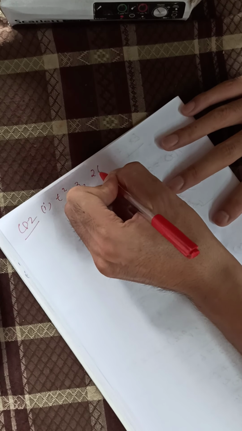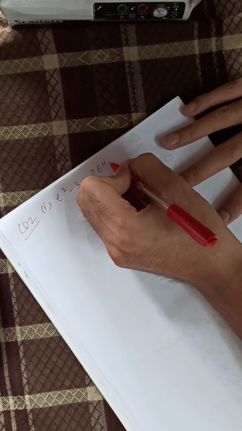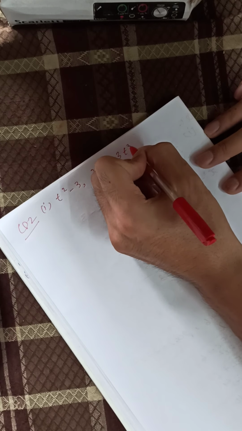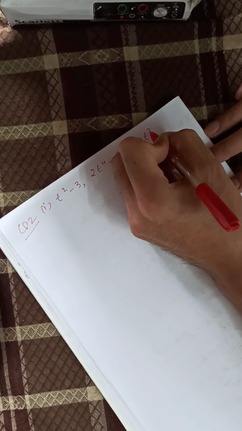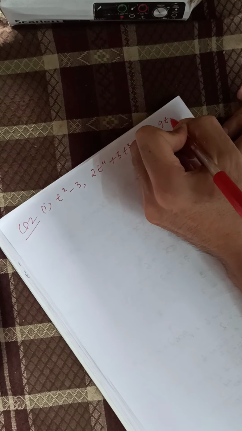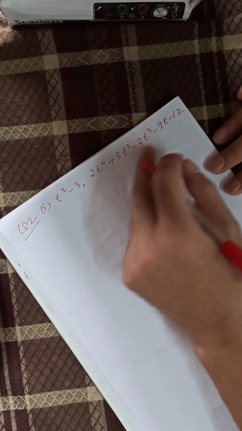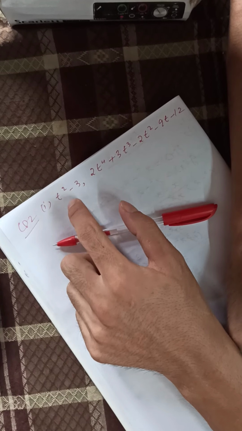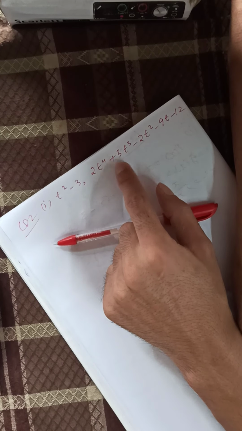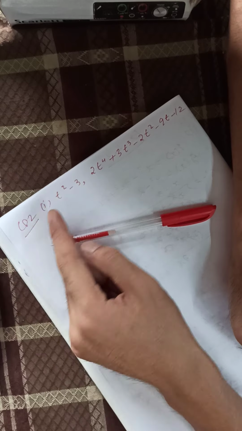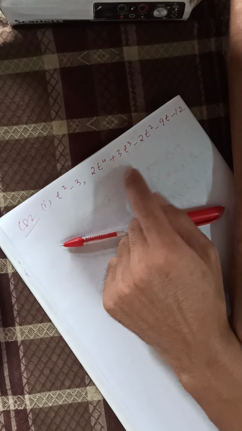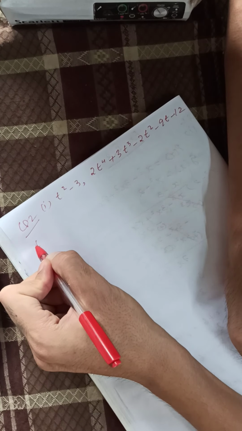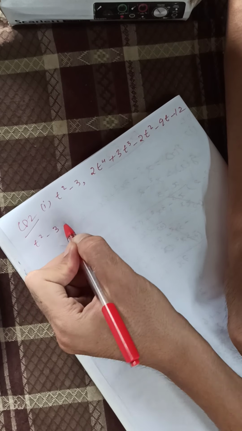The second polynomial is 2t to the power 4 plus 3t cubed minus 2t squared minus 9t minus 12. So we have to divide and see. If the remainder we get is 0, then the first polynomial is a factor of the second polynomial. If the remainder is not 0, then the first polynomial is not a factor of the second polynomial. So let's divide and find out whether it is a factor or not.